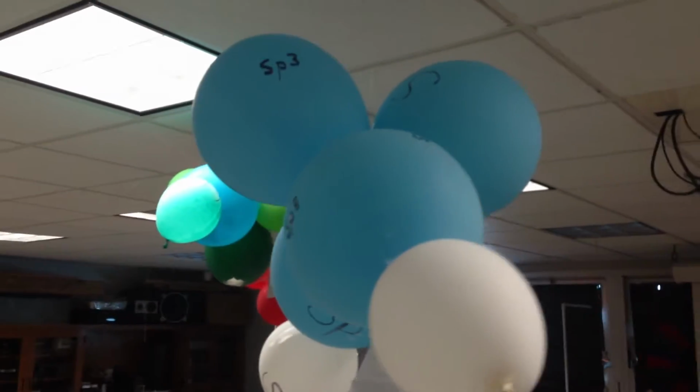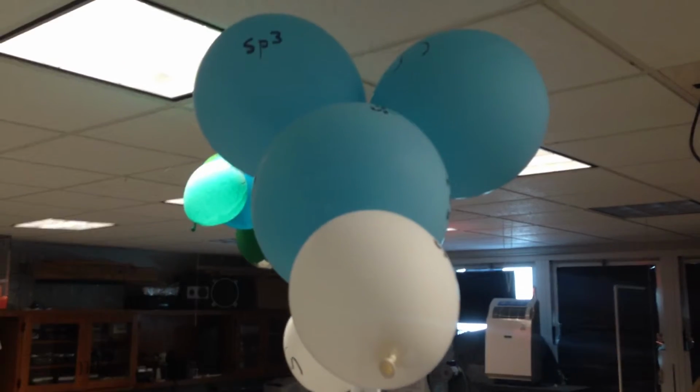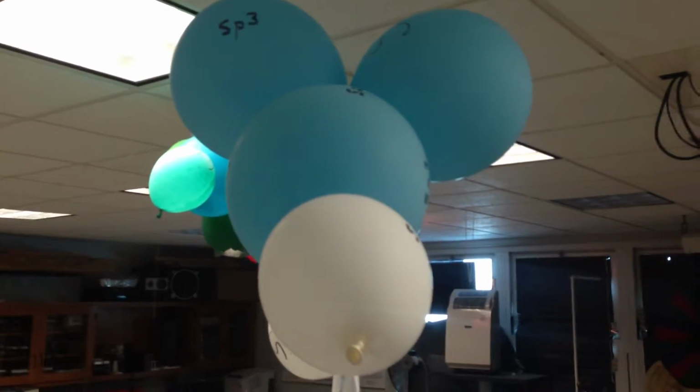Now for water, because of the two lone pairs, they actually bend this downward into about a 104 bond angle, but 109.5 is good enough for what we're doing. So that is water in all its glory, and it gives you a good three-dimensional feeling for how water looks.